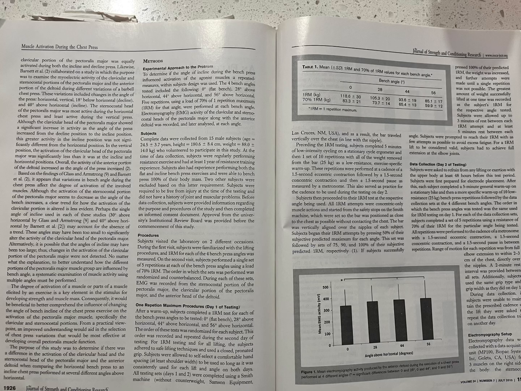Thus, changes in the activation of the clavicular portion of the pectoralis major were not detected. No matter what the explanation, to better understand how the different portions of the pectoralis major muscle group are influenced by bench angle, a systematic examination of muscle activity during multiple angles must be performed.